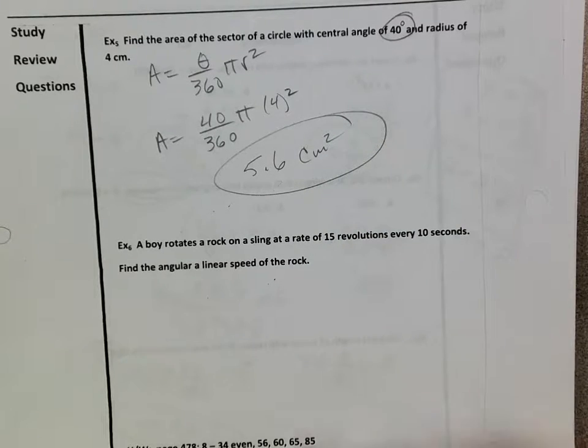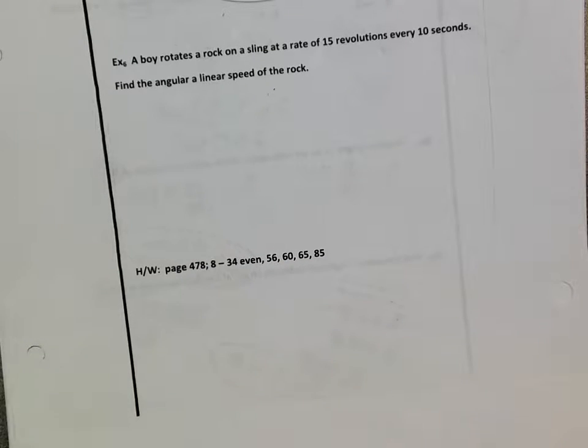Why don't you just divide that by time? We could. Okay, example 6.